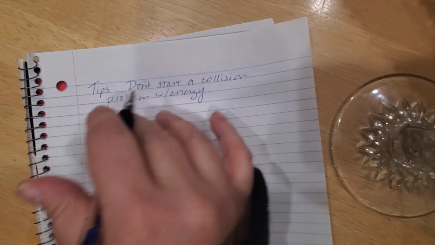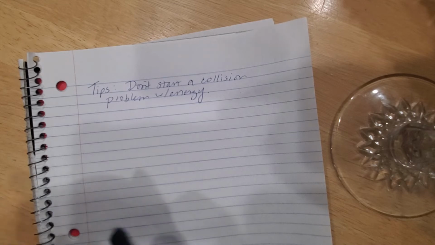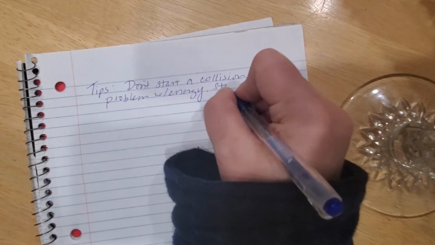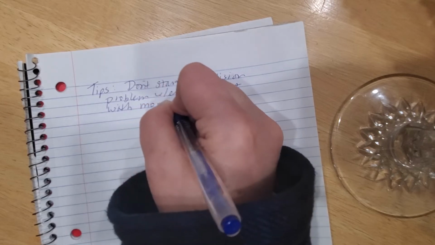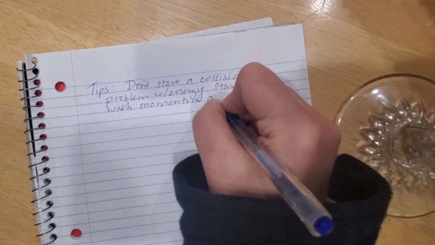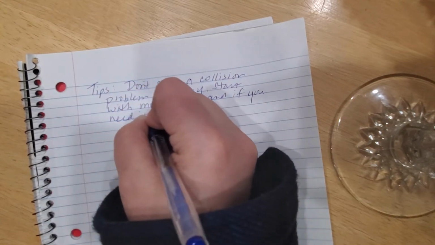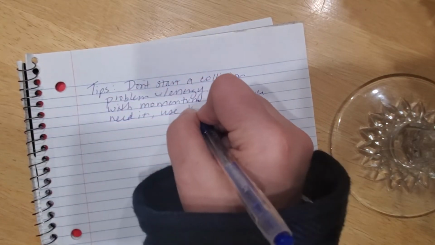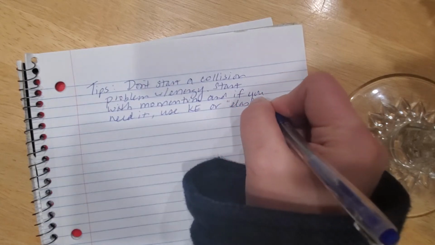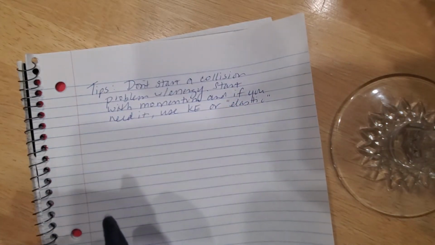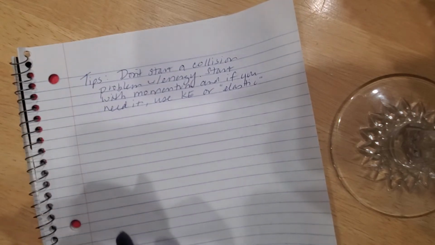Okay, start with momentum, and if you need it, use kinetic energy, or if it says the word elastic. A common question is, is this collision elastic?